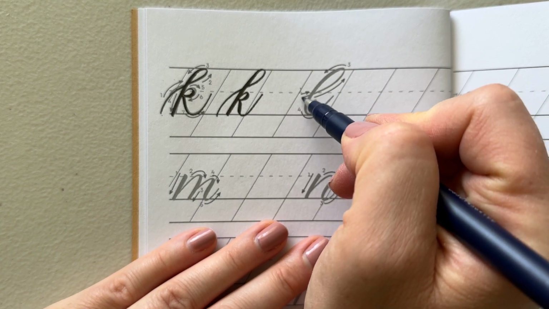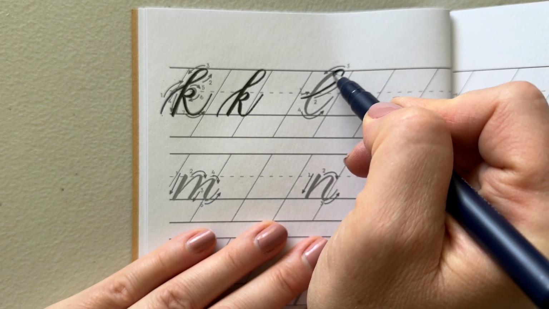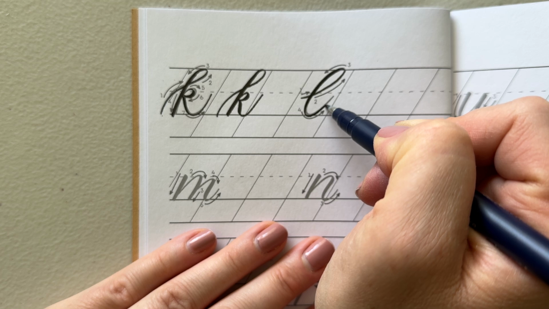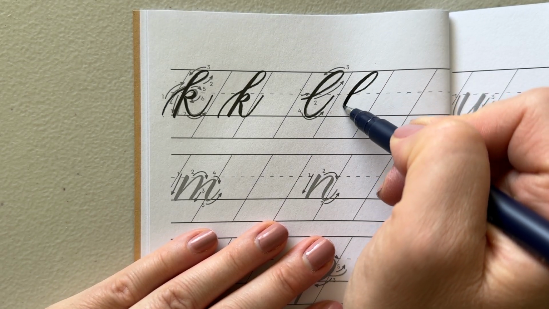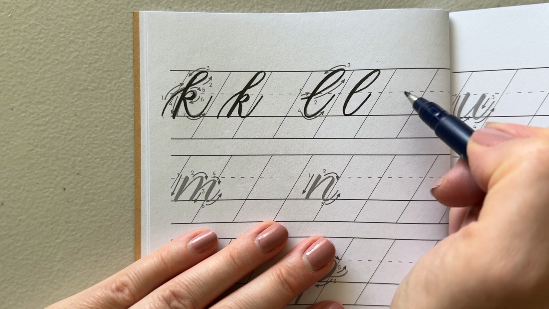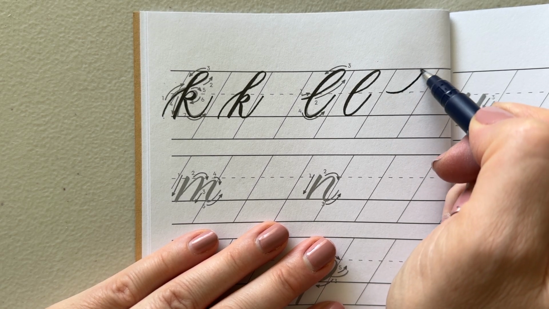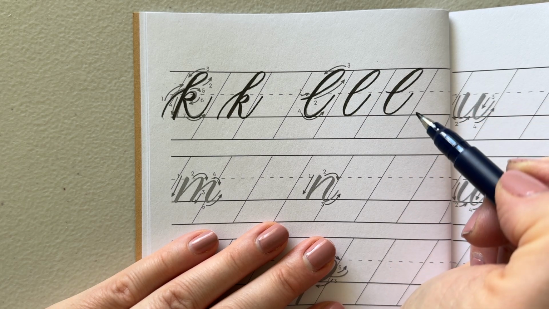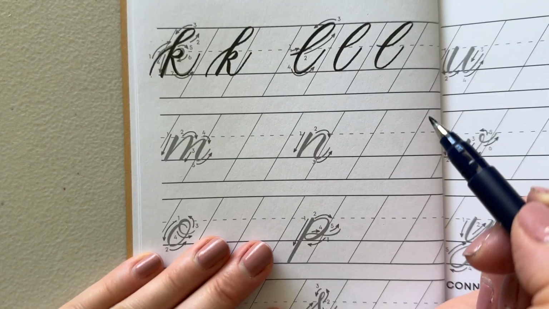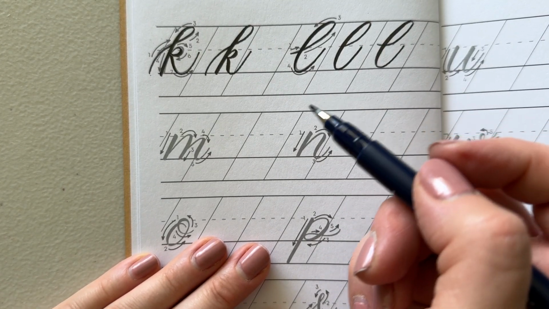L is going to be an ascending loop with an underturn combined into one stroke. So this kind of looks just like a large E, and you can have it start prior to the loop or have it just start at the loop. Both ways totally works.